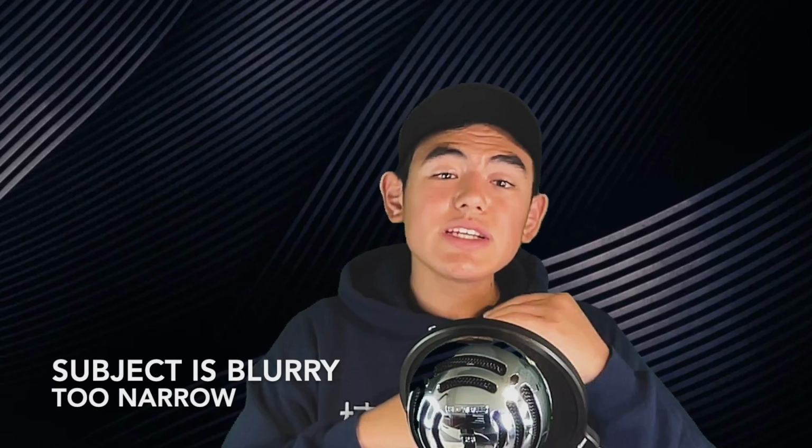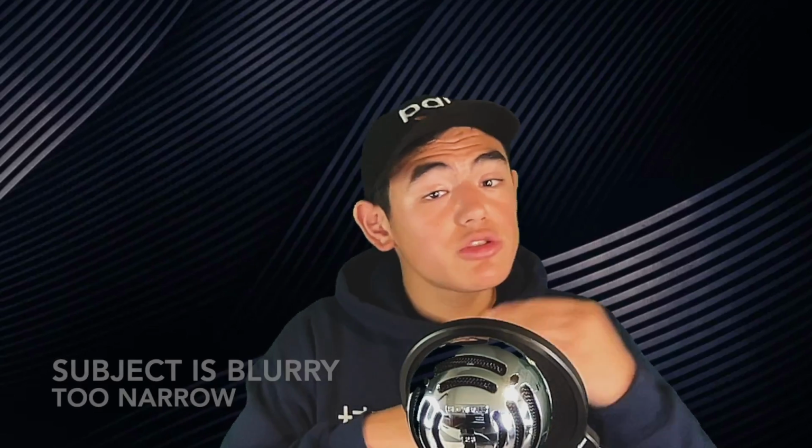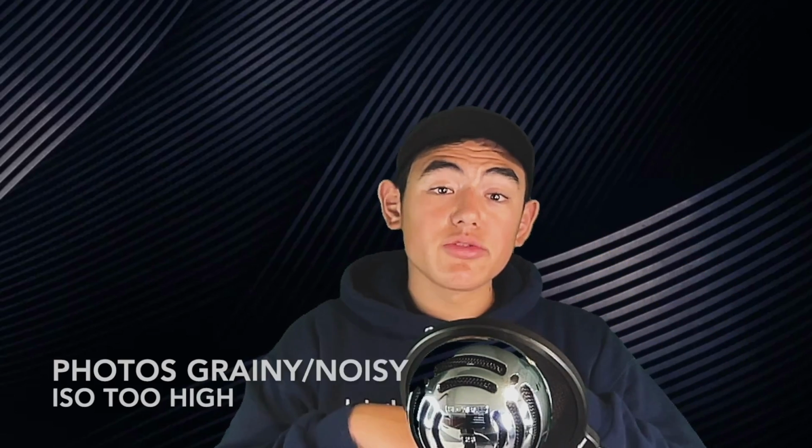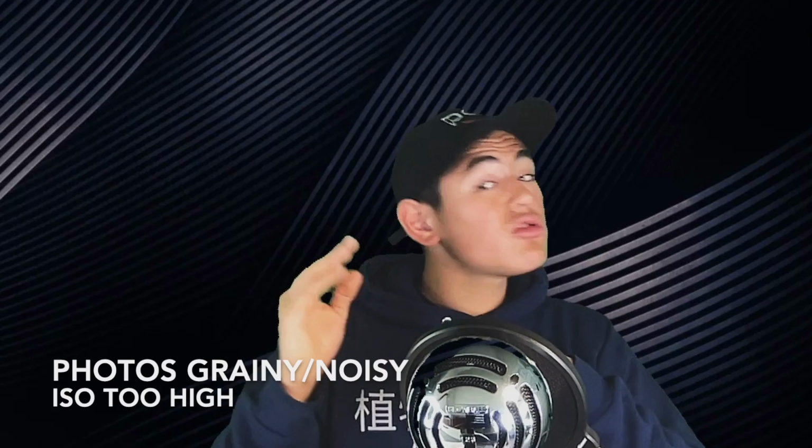The subject is blurry, but the background is sharp? Your aperture is too narrow for portraits. Use a wider aperture, a smaller f-stop number. Photos are grainy or noisy? Your ISO is too high. Try to get more light from your aperture or shutter speed, or find better lighting, and then you have it.